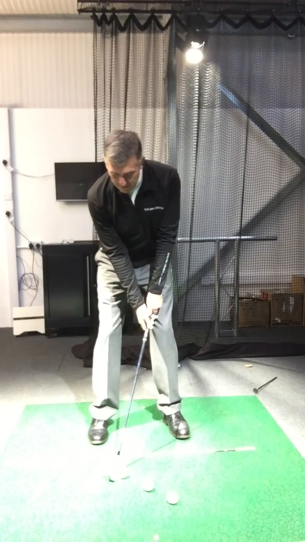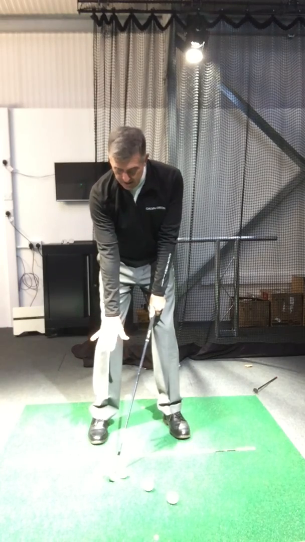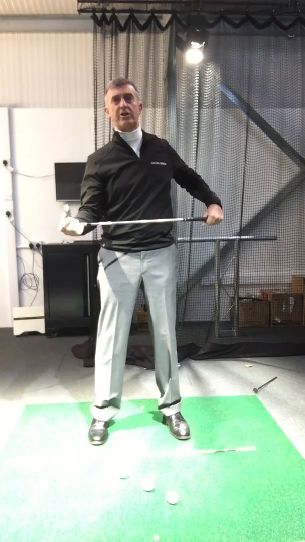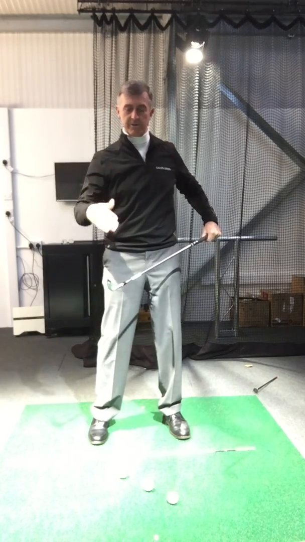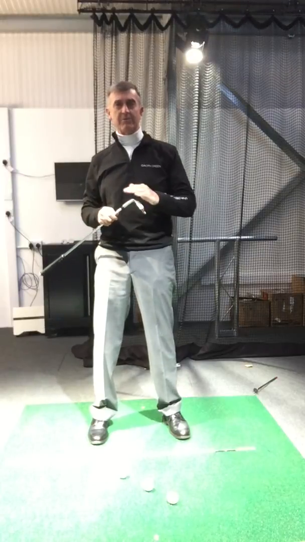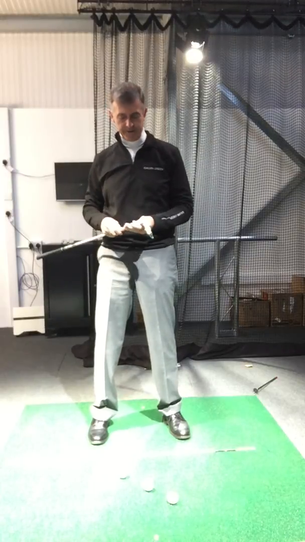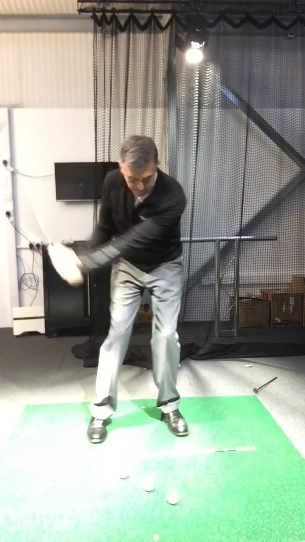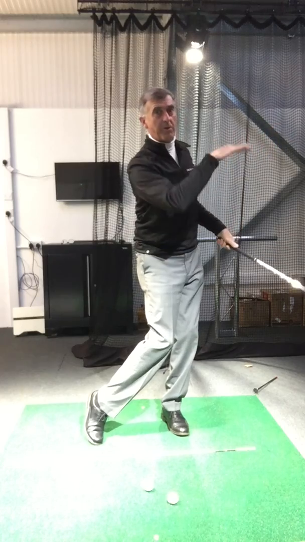By positioning the ball back in the stance, it creates a steeper angle of attack. It brings the leading edge into play more, so more divot. It takes away the bounce off the back of the club. Bounce helps us with some of those difficult lies. So by playing the ball back in a stance, steeper angle of attack, lower ball flight with a little bit more roll.